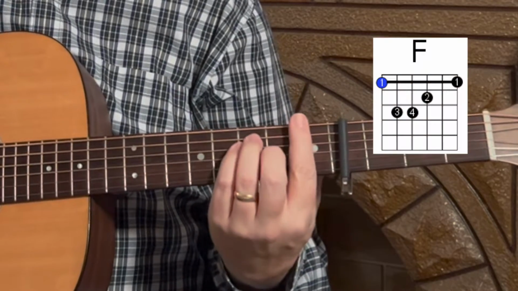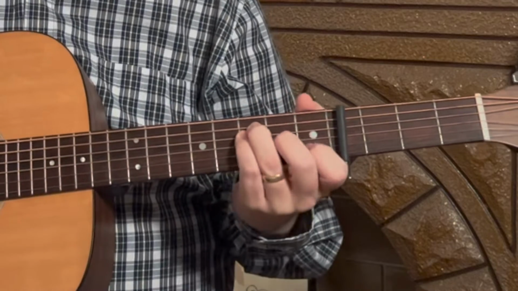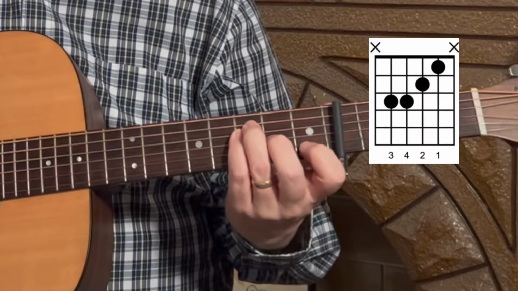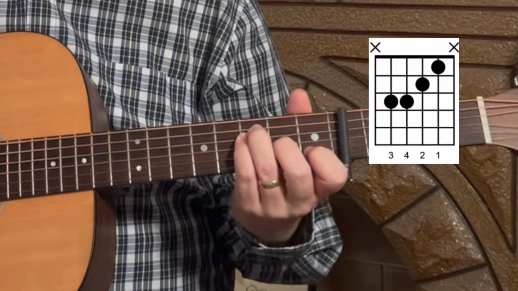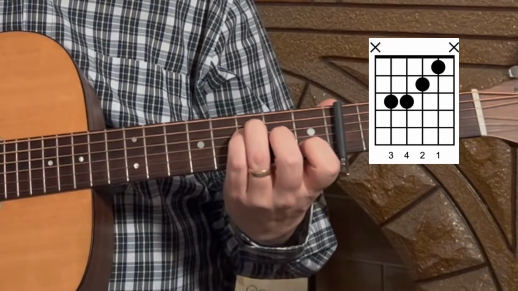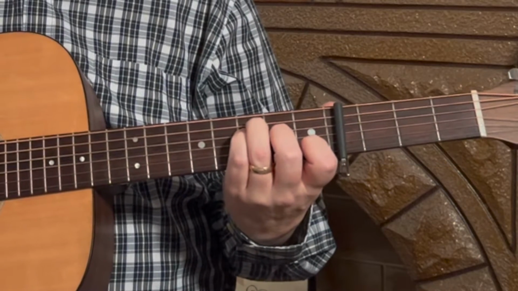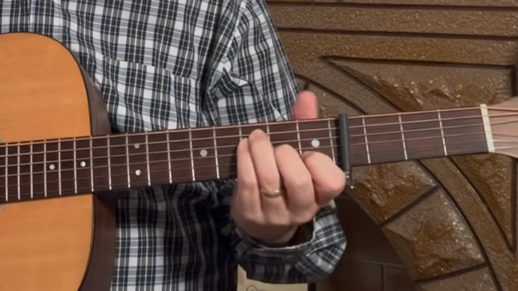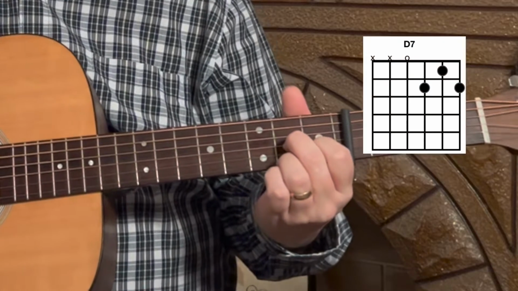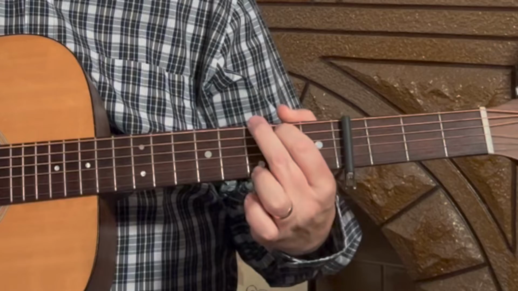You can play that as a bar chord. Or you can play it this way, where you just use your index finger on the 2nd string 1st fret. Just be sure and play from the 5th string down to the 2nd string if you're going to strum it this way. Then we also have a D7. And there's a G.